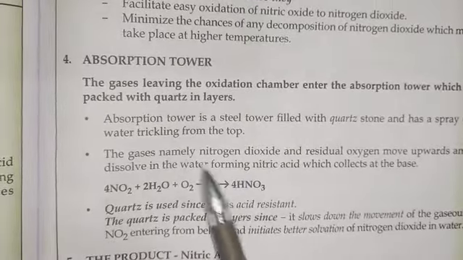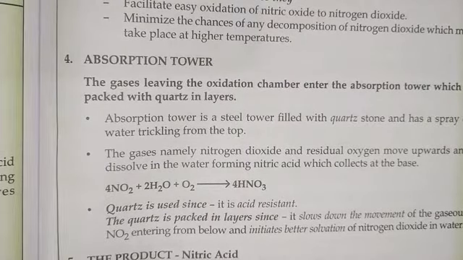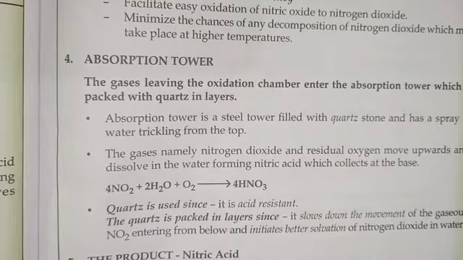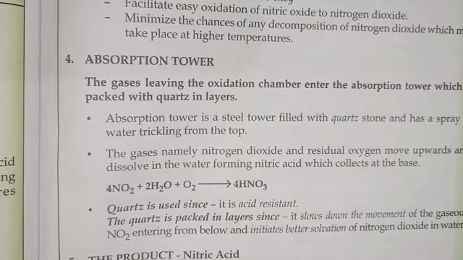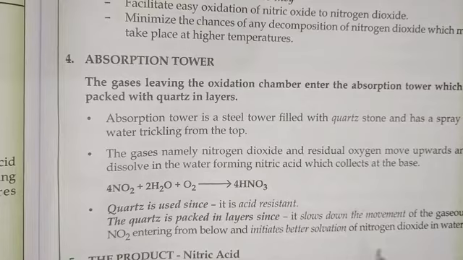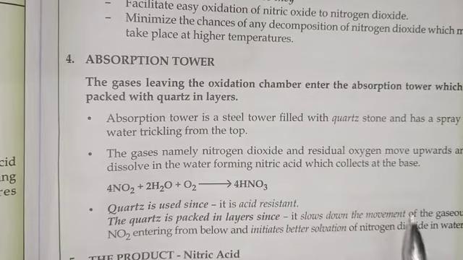The absorption tower is a steel tower filled with quartz stone, and it has a spray of water trickling from the top, as you have seen in the diagram also. The gases coming from the oxidation chamber, that is the nitrogen dioxide and the residual oxygen, move upwards and dissolve in the water forming nitric acid, which collects at the base.